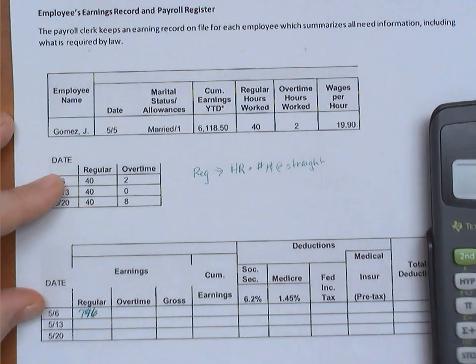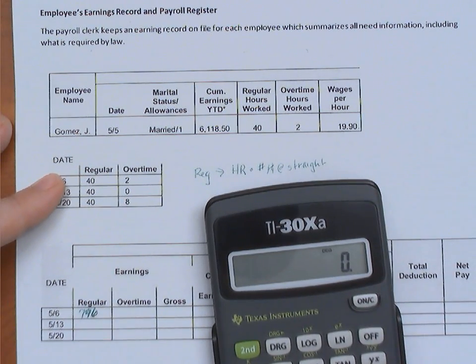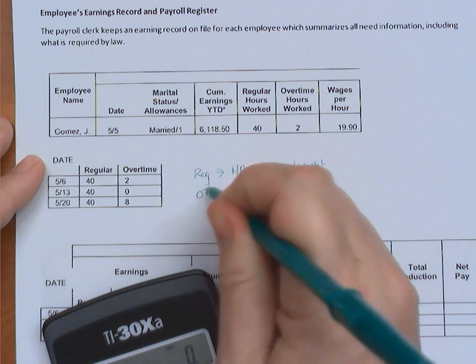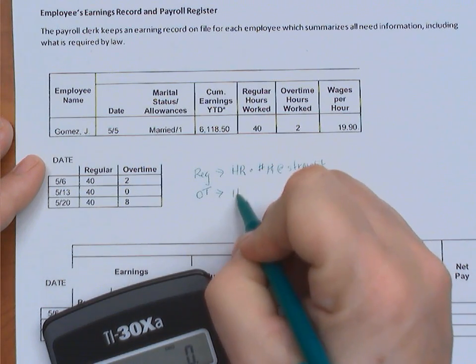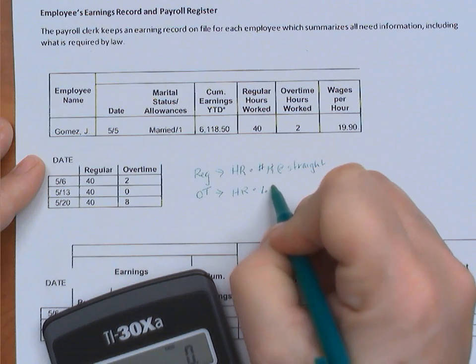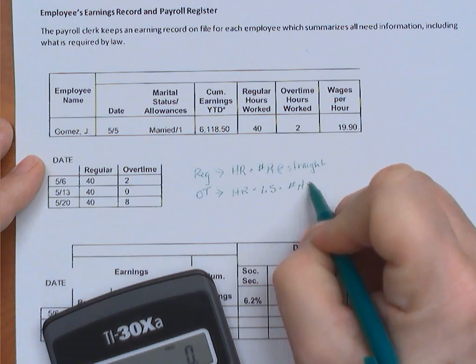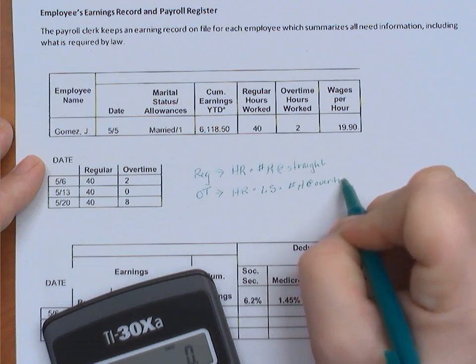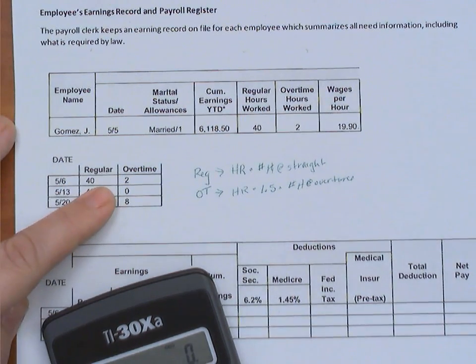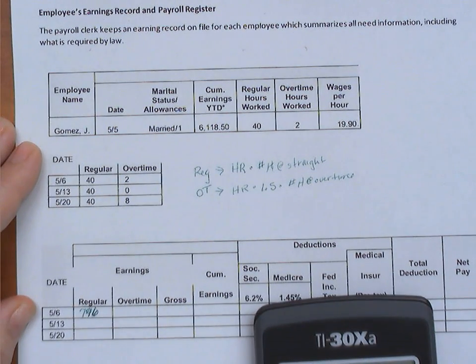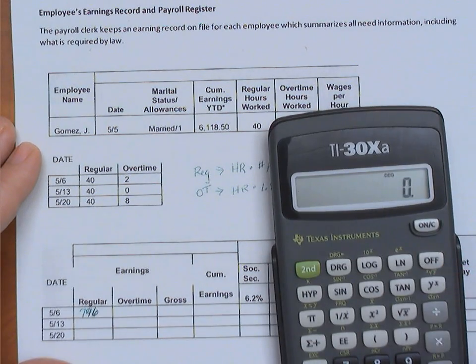Then he made 2 overtime hours. Remember, overtime is the hourly rate times 1.5 times the number of hours at overtime. In this case, he had 2 overtime hours for that week. So we would go 19.90 times 1.5 because it's overtime, times the 2 hours he worked. So $59.70.